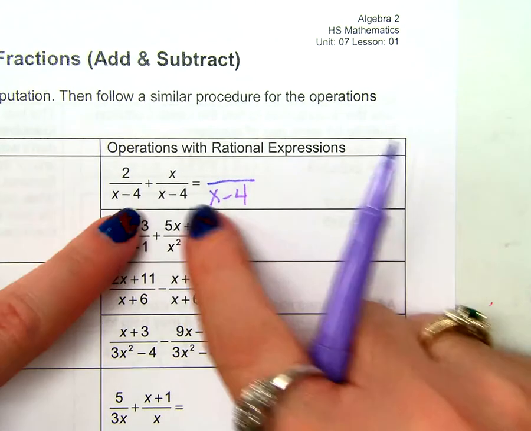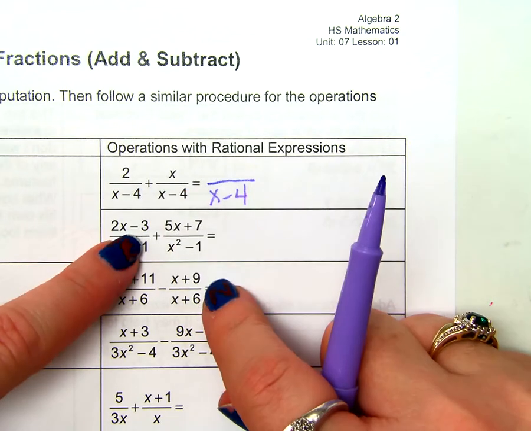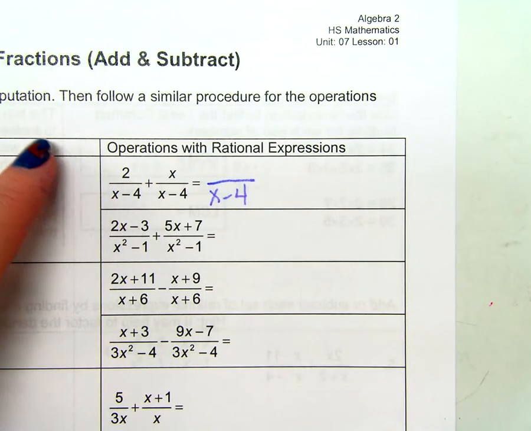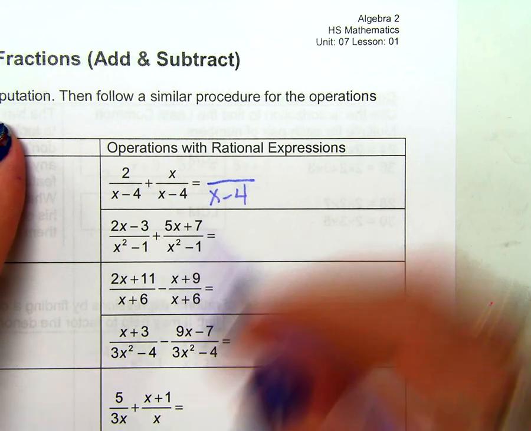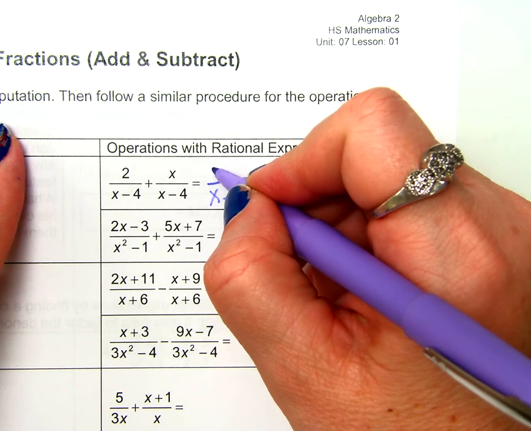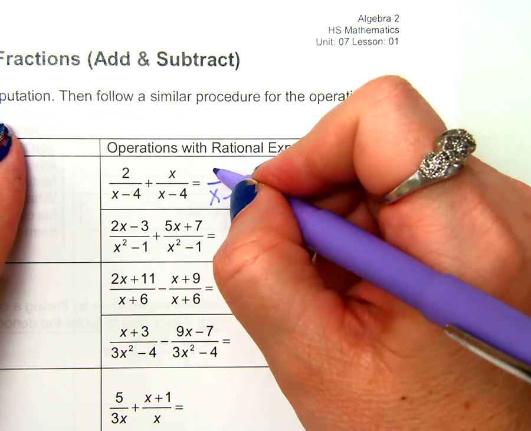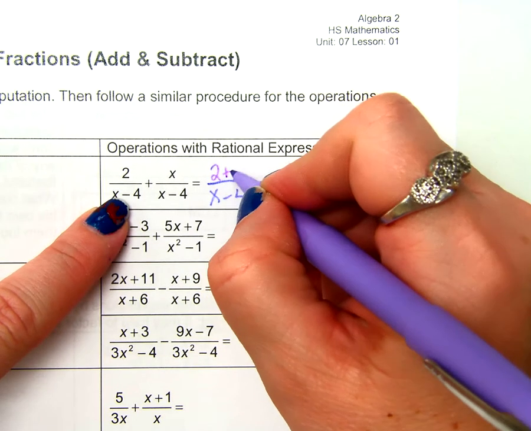What do I do with the numerators? Add. 2 plus x. That's perfect. And people have said that all day, and I need you to be careful. What is 2 plus x? 2x? Sorry. How would I get 2x? If it was 2 times x, right? But here it's just 2 plus x.